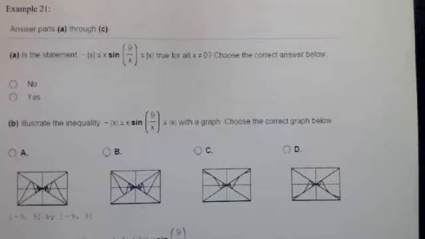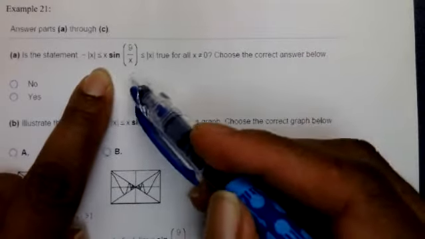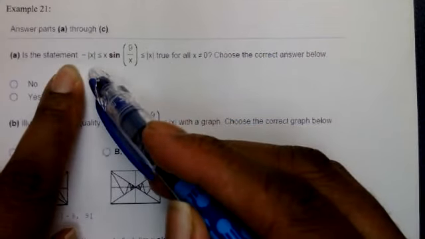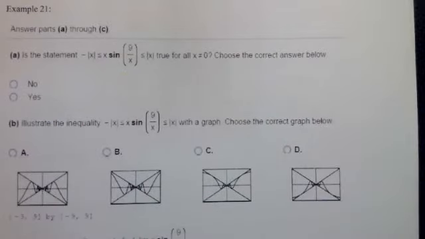So I want to know, is x times the sine of 9 over x greater than or equal to the negative absolute value of x and less than or equal to the absolute value of x true for all x not equal to 0? As long as this denominator is not 0, then that statement will be true.